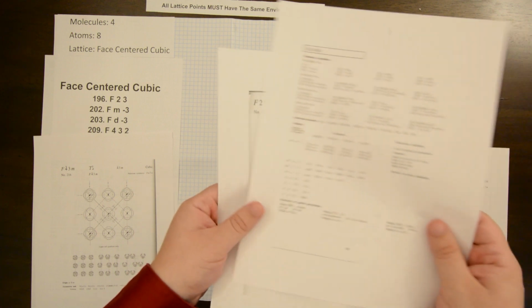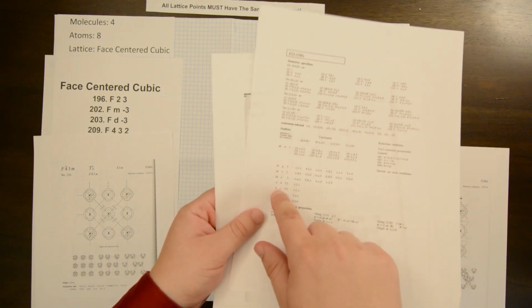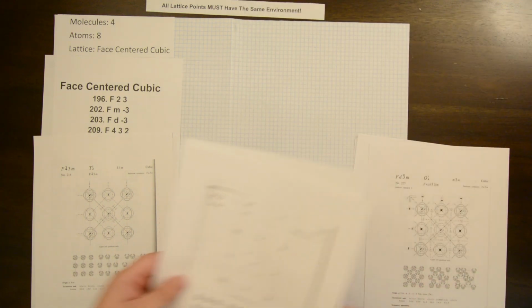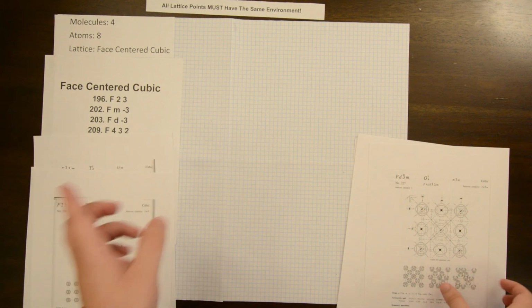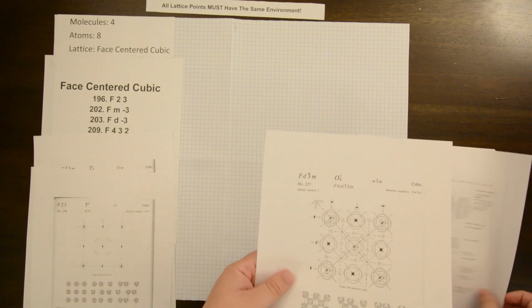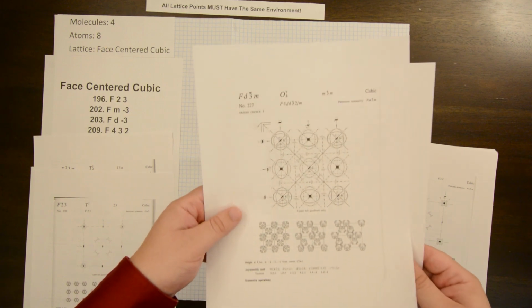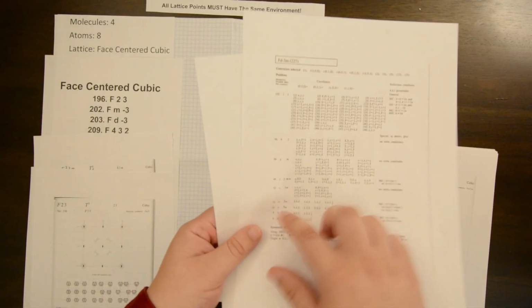F2, 3. 4 and 4. And then 4 and 4. Okay. Keep that on the short list for now. We'll revisit that soon. FD bar 3M. 8 and 8. Nope.